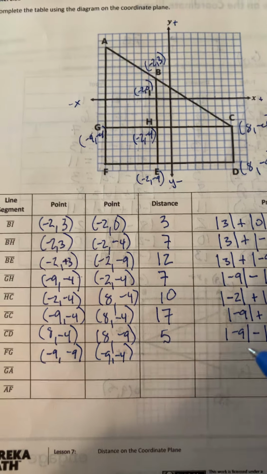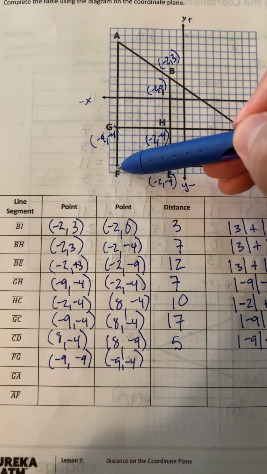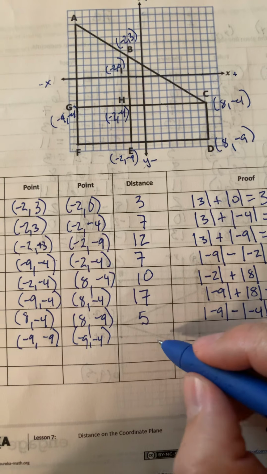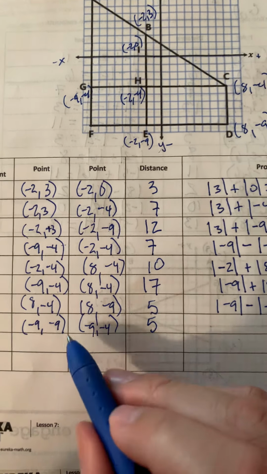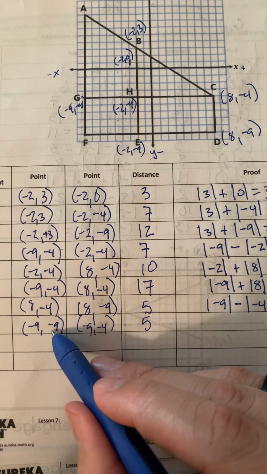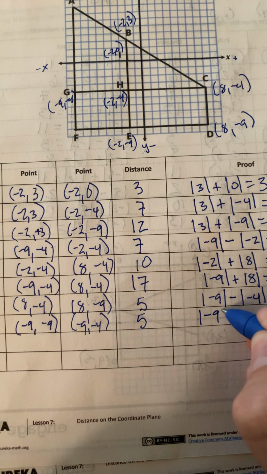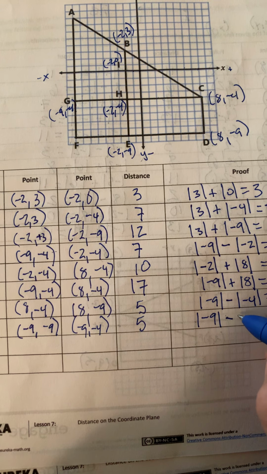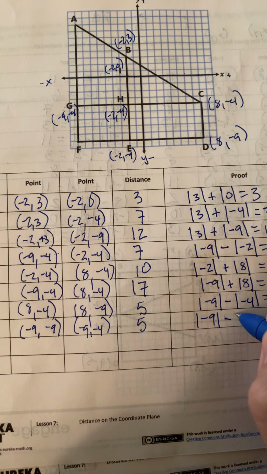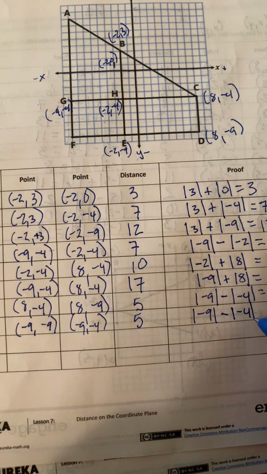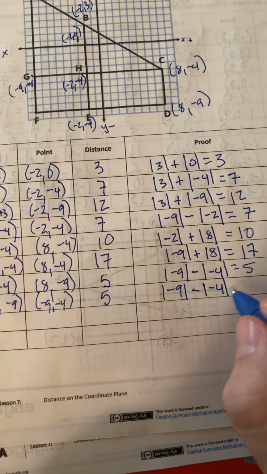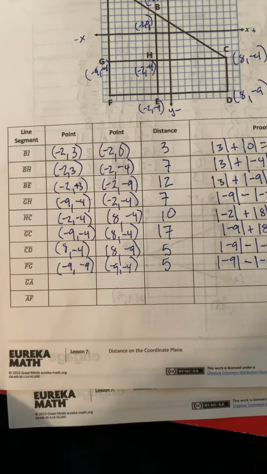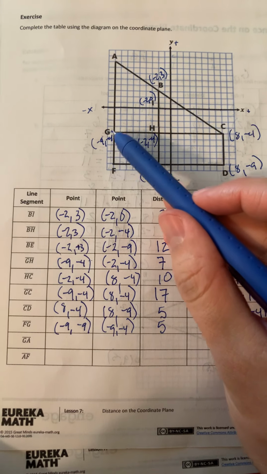And now I'm going to count from F to G. 1, 2, 3, 4, 5. So the distance is 5. Okay. This one is kind of neat. We don't have to change anything. We're going to do the absolute value of -9 minus the absolute value of -4. It's saying 9 minus 4, which is 5.